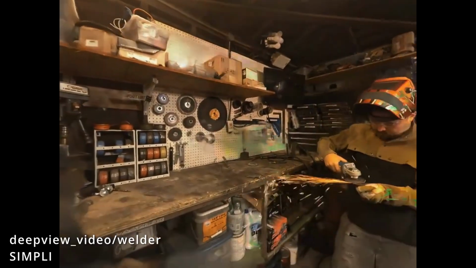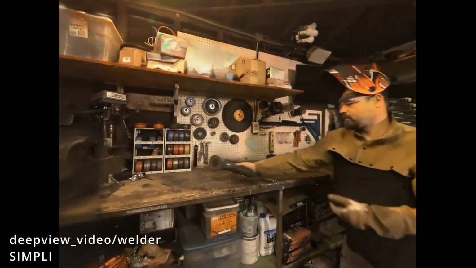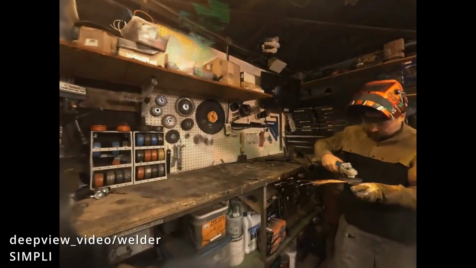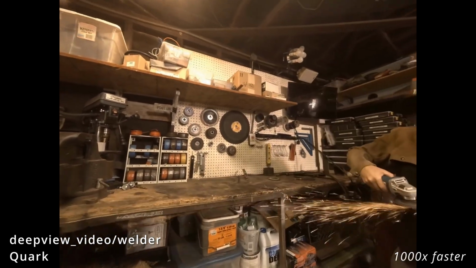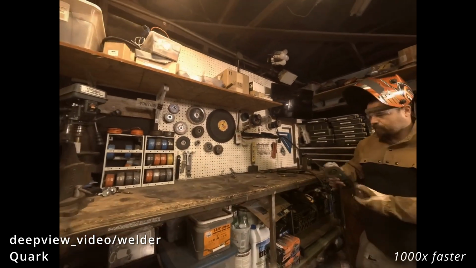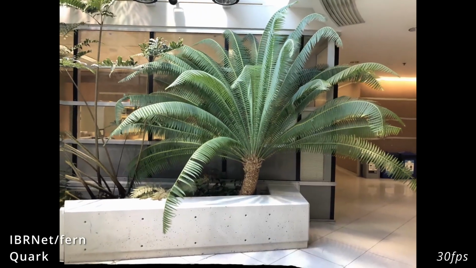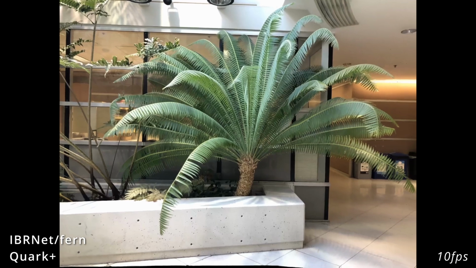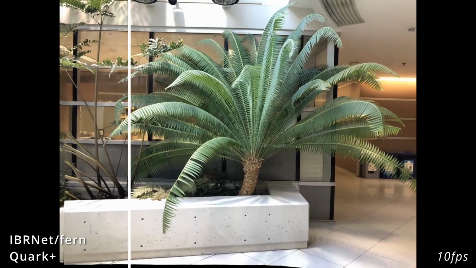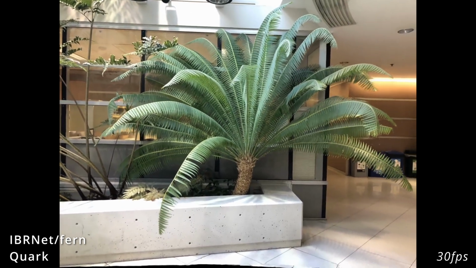Here we compare to Simply because they use layered meshes, which are similar to layered depth maps, and a render and refine network structure. Our novel network architecture produces higher quality while being 1,000 times faster. And for a modest drop in frame rate from 30 FPS to 10 FPS, we show that it is possible to tune our Quark Plus algorithm for even higher quality.